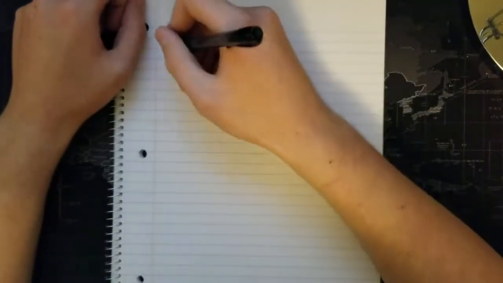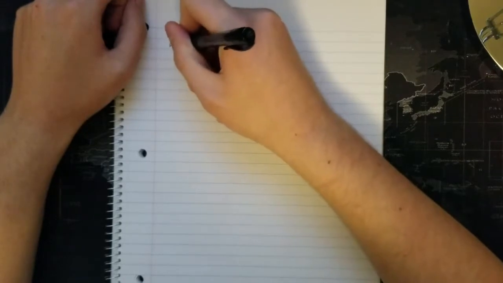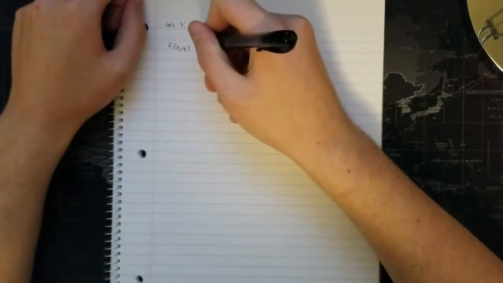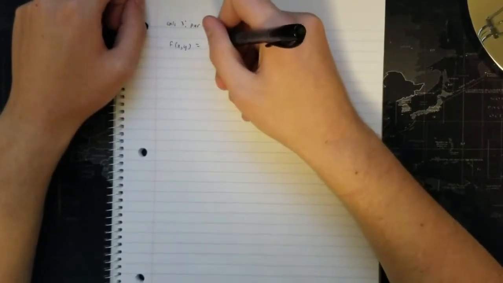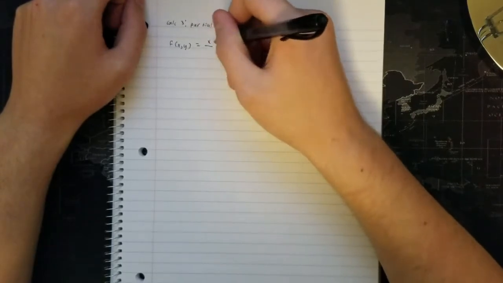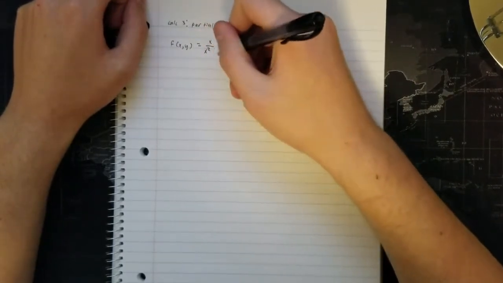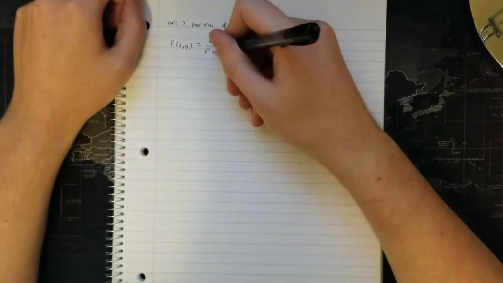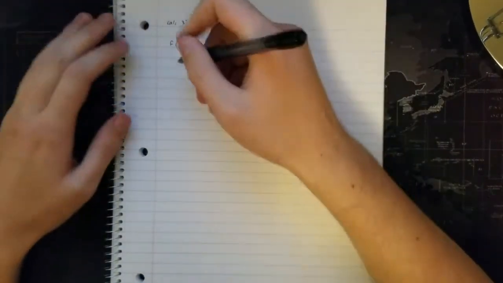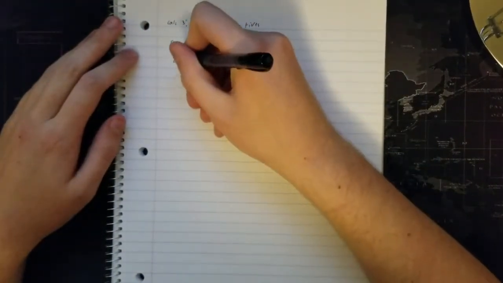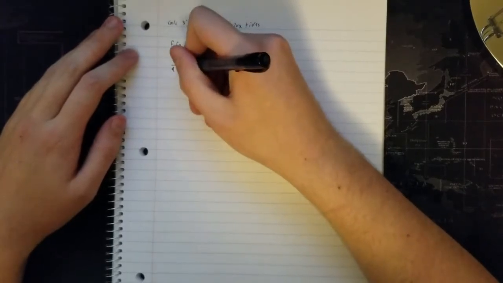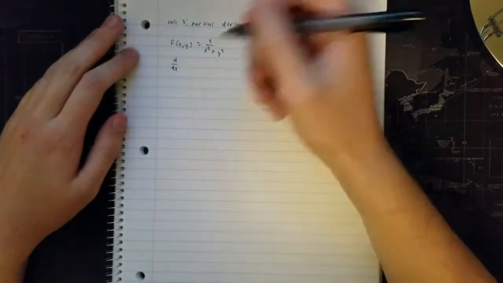So we have f(x, y) equal to x divided by x squared plus y squared. And we want to differentiate with respect to x, right?